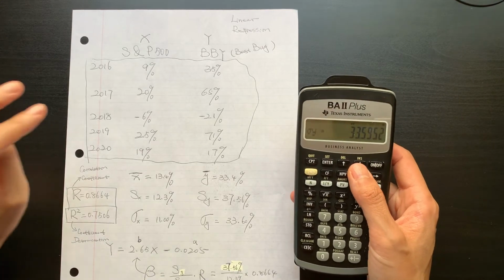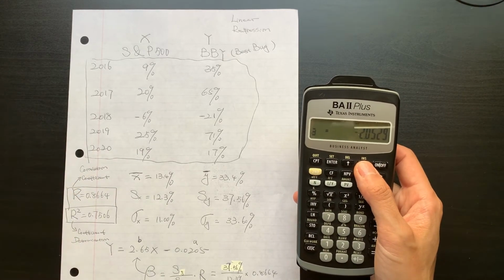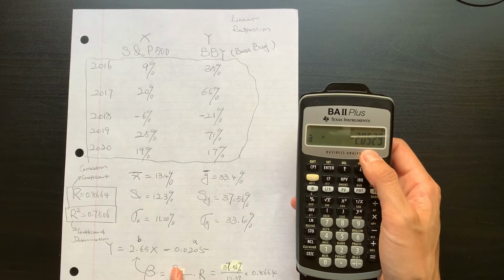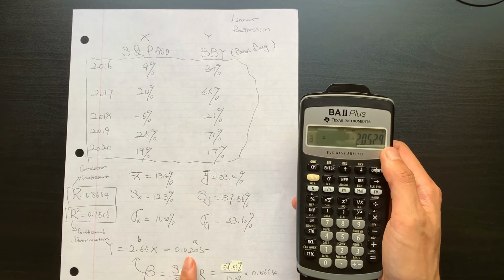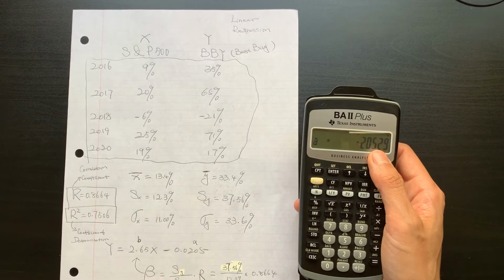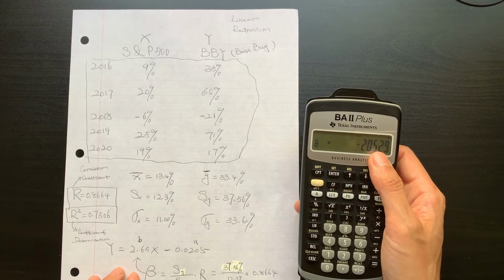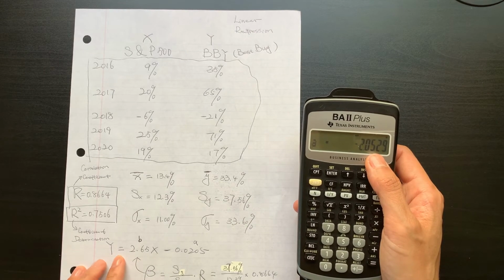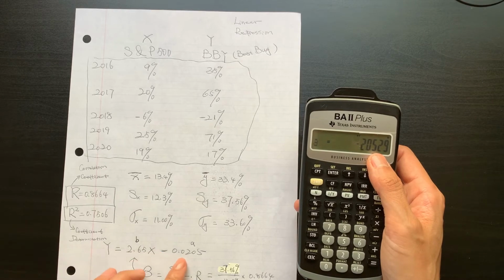Once you get this data, if you scroll down, they give you negative 2.0529. This number is actually called the regression line. The regression line is y equals bx minus a.